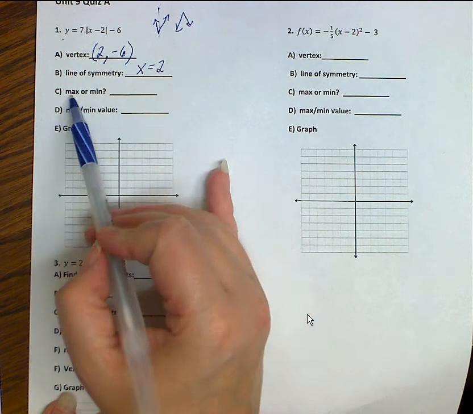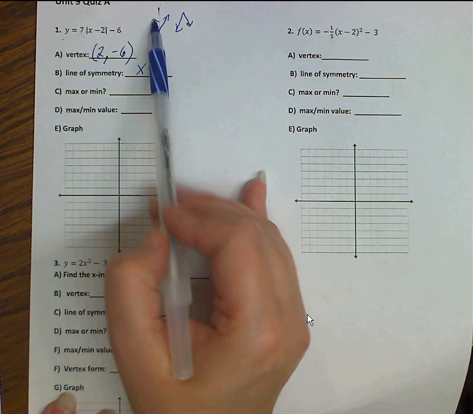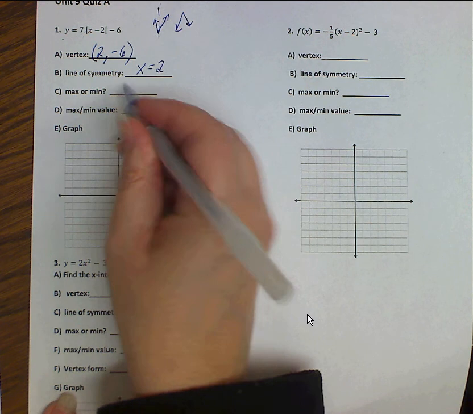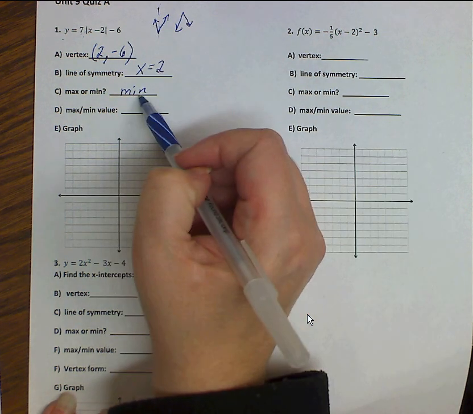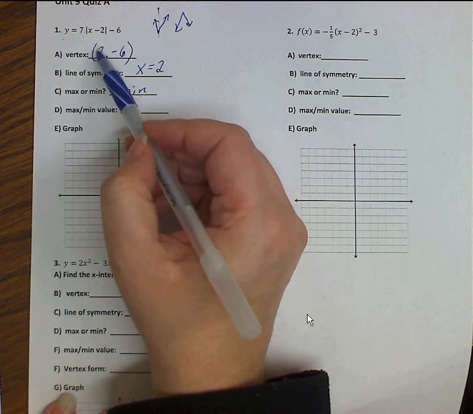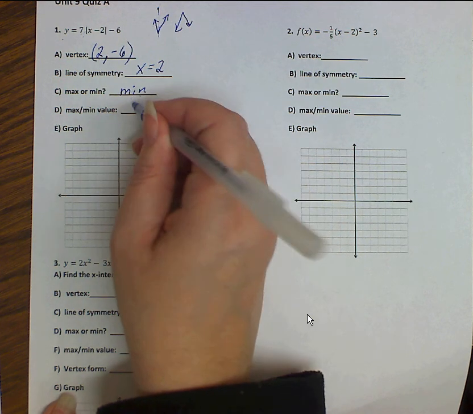Is this a max or a min? Since it opens up, it is a min, the lowest point of the graph. And what is that min value? It's the vertex, 2, negative 6.